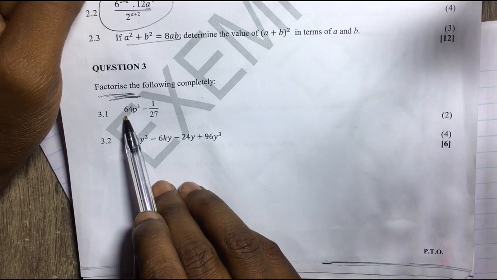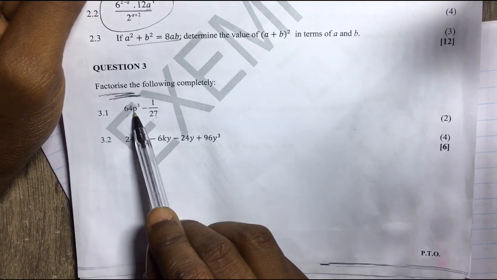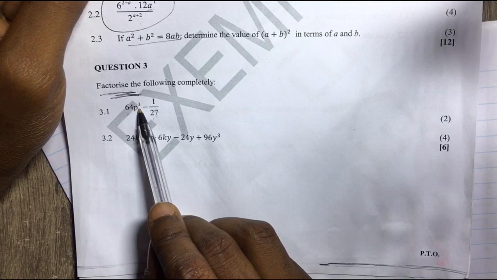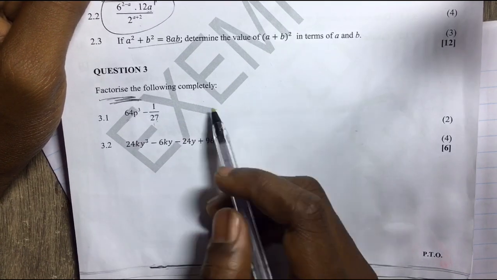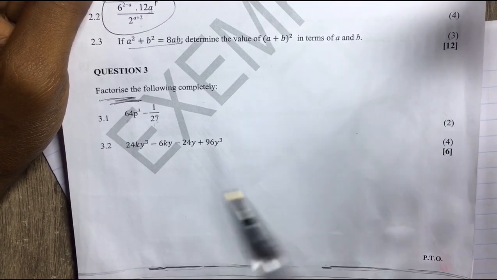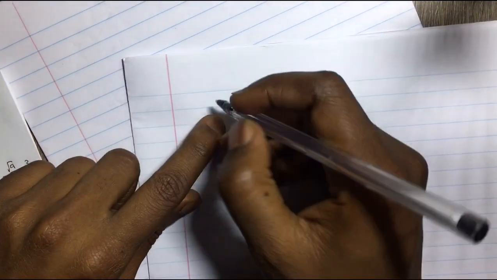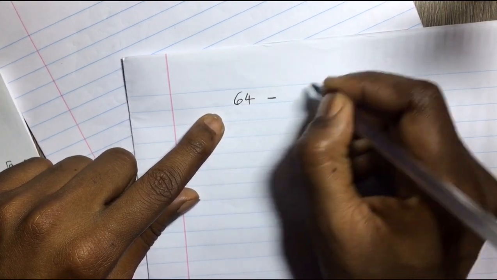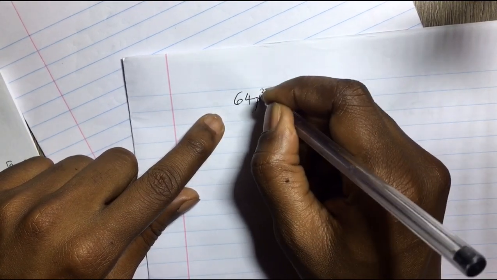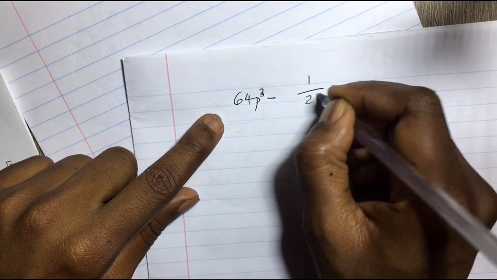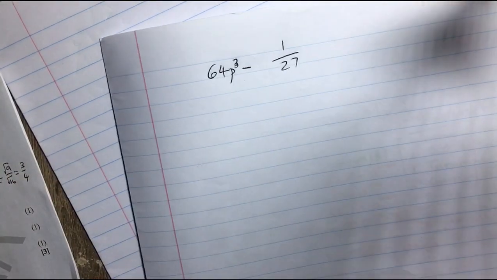You can see 64 is a cube, 27 is a cube, p cubed is a cube, 1 is a cube, it's everything. So I'm going to apply the last rule of factorization, which is 64p cubed over 27. What does that rule say?